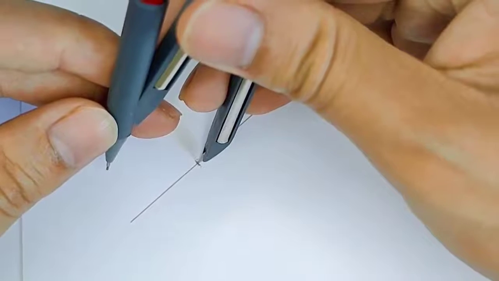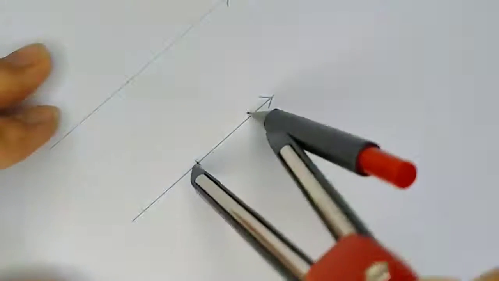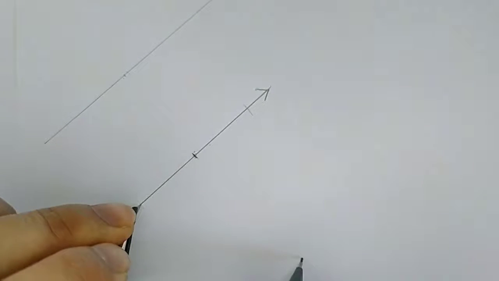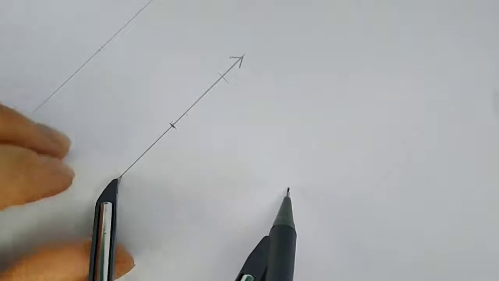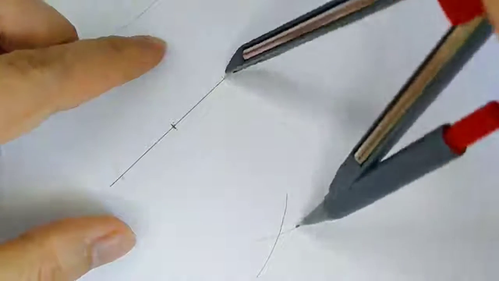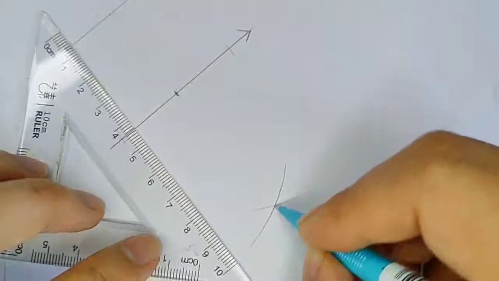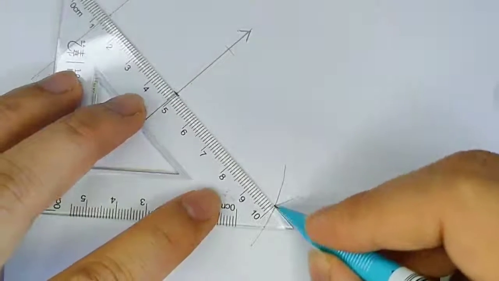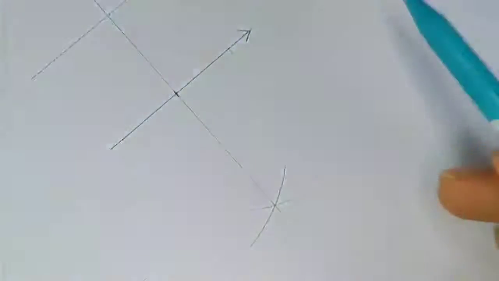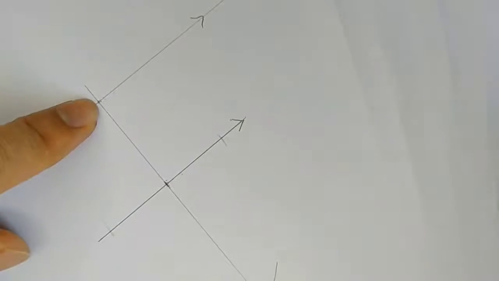Okay, I'll make it quick. So here is the center that we are looking for.